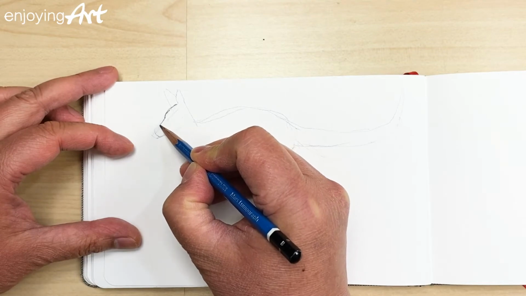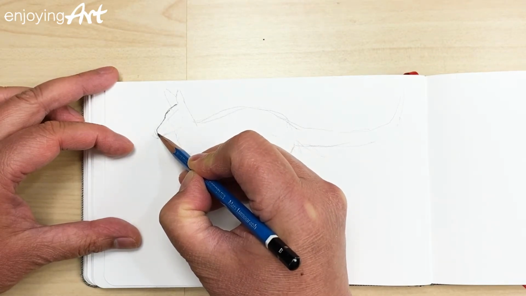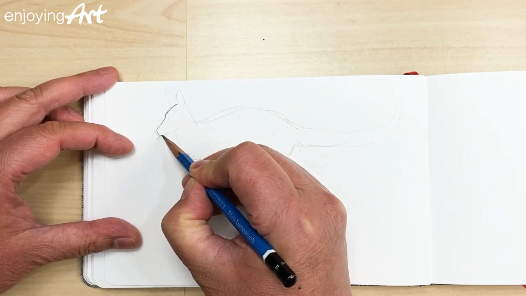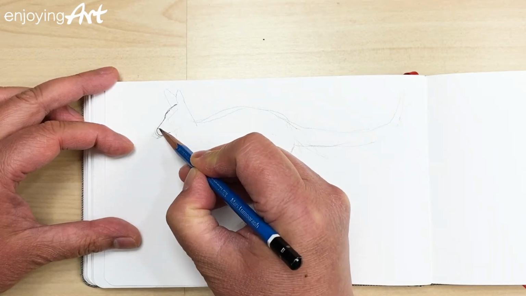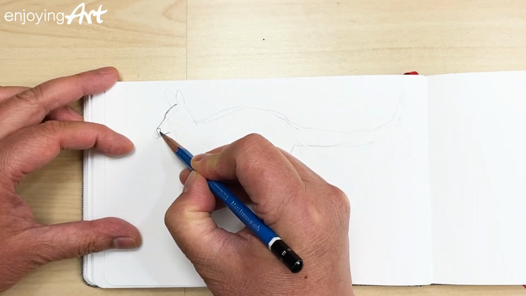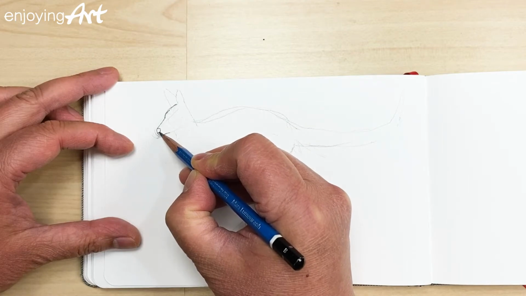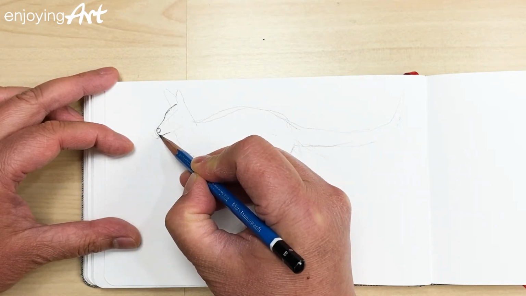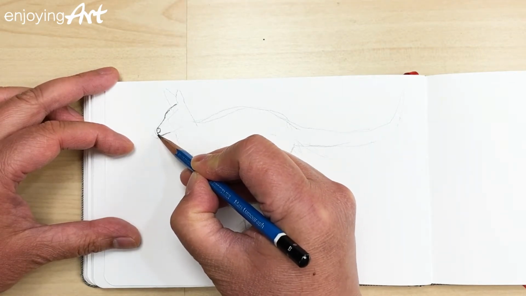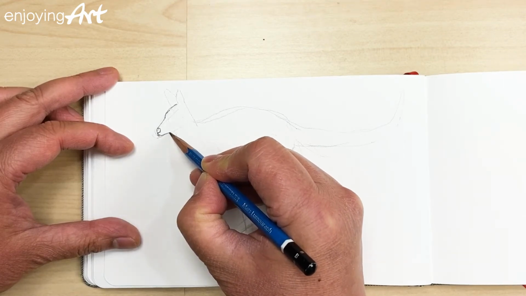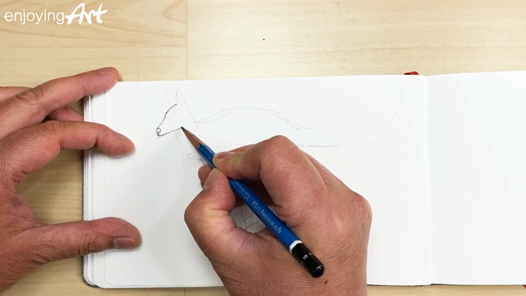And then the mouth doesn't need to be that long, a little bit shorter. The face looks like the shape of the deer. Very simple, very similar. And here you go. Be patient.